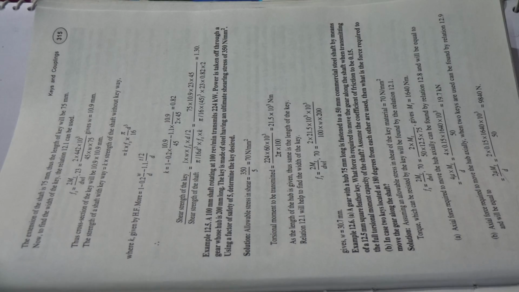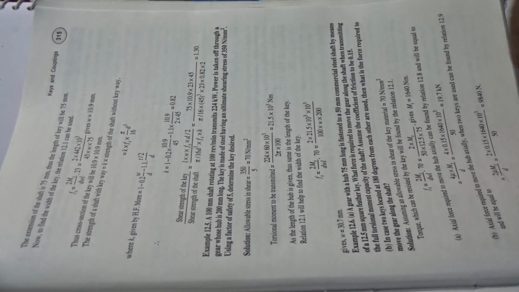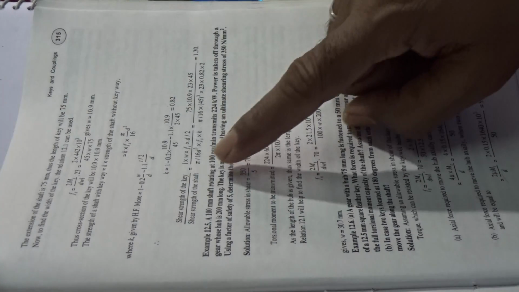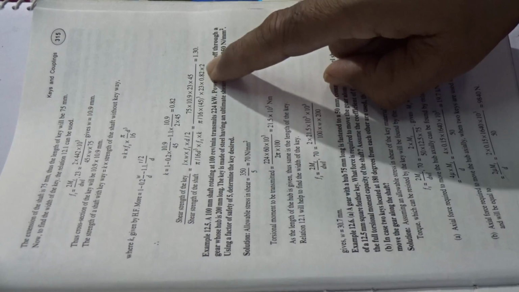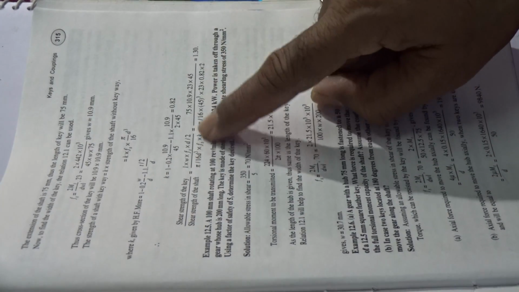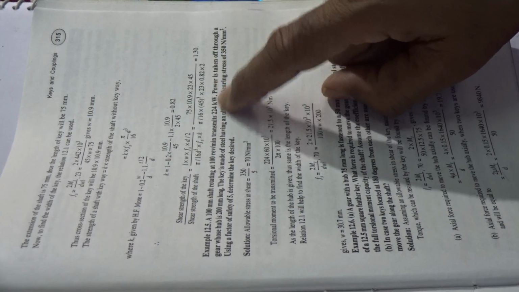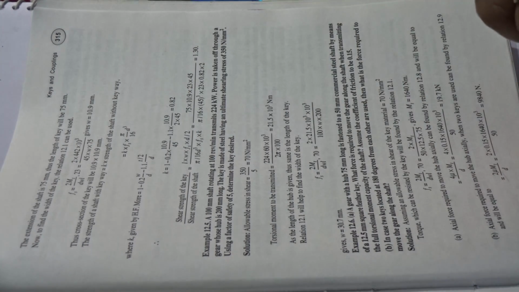So these are some of the questions I have discussed. Or you can try more questions from the books. Whatever books you have, like the Bhandari book, Khurmi book, you can practice some questions from these books.